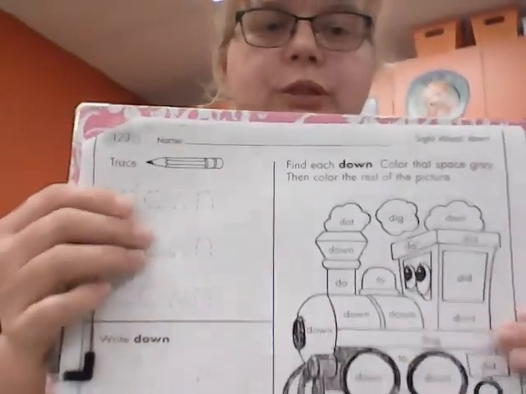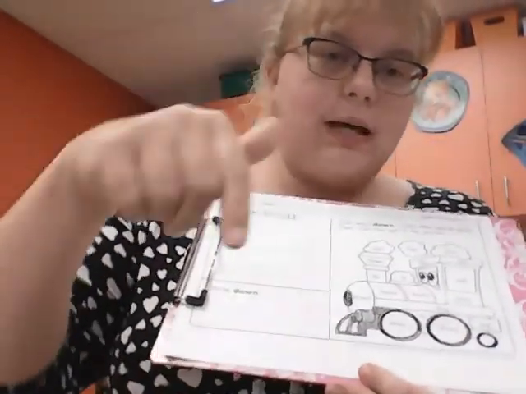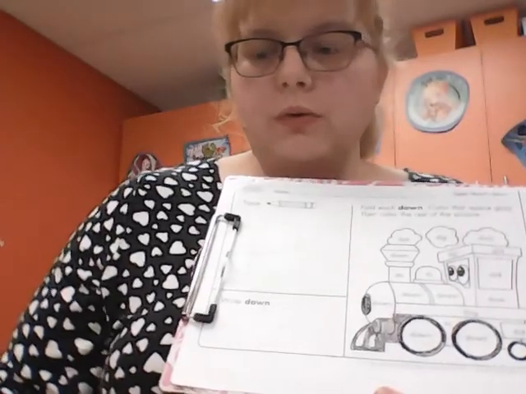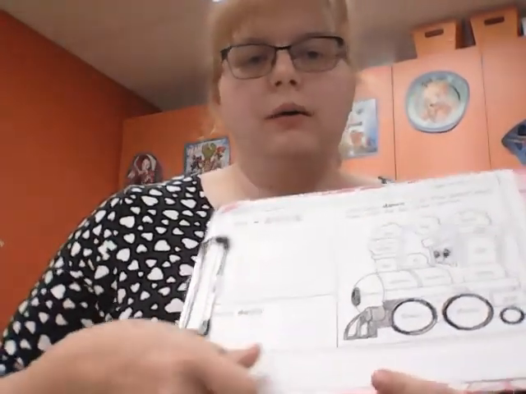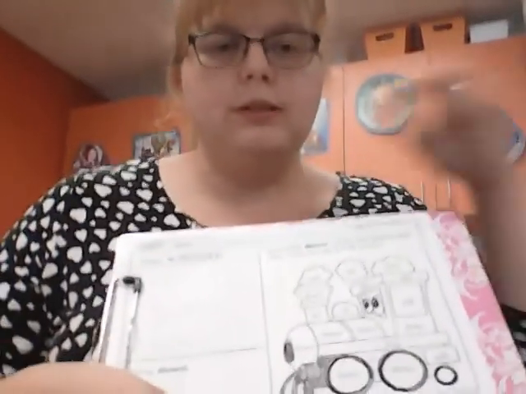Today we are going to learn about the word down, which is a direction. Like we go down. We go downstairs. Something is down below.